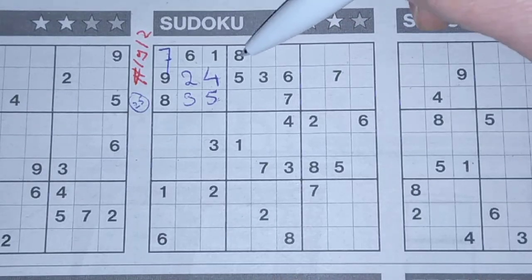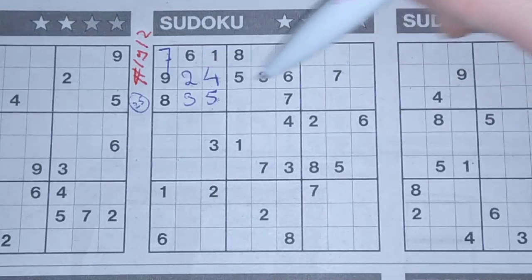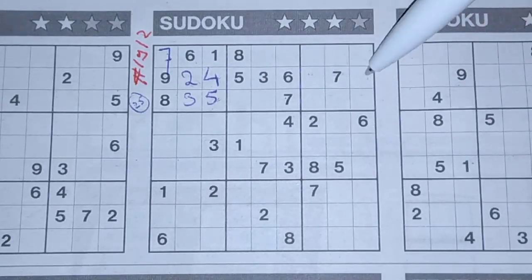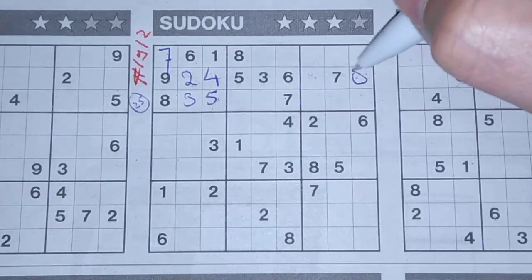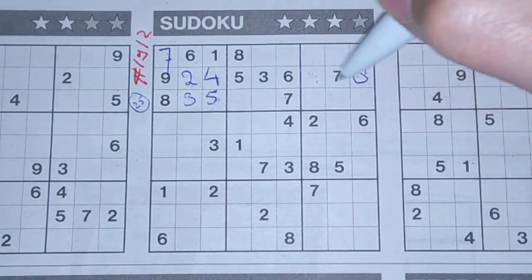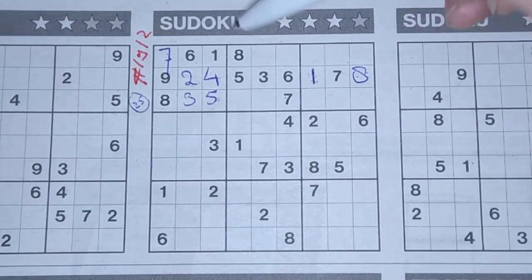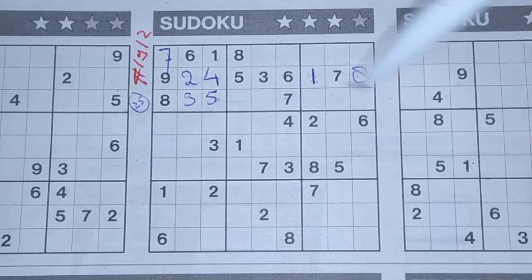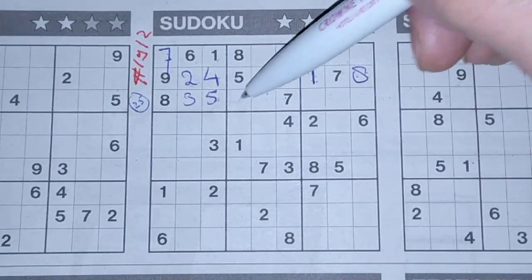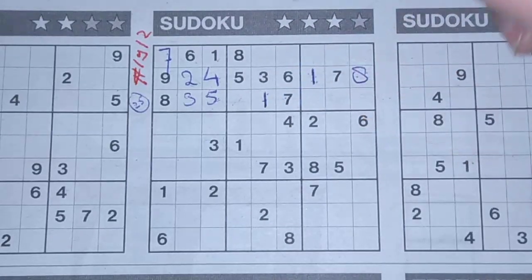Now. 8 in this row, 8 in the third row, so on the row between, the only 2 places for the 8 should be here or there. We see here an 8, no 8 there. 8 should be there. 1 number left in the second row for the number 1. 1 in this row, 1 in the second row. So in the third row, the only 2 places for the 1 should be here or there. We see here 1, no 1 there, 1 should be there.